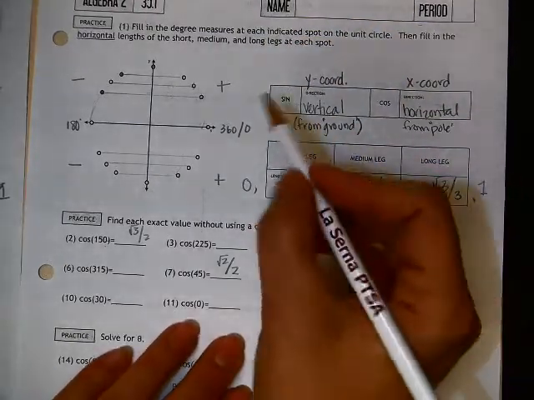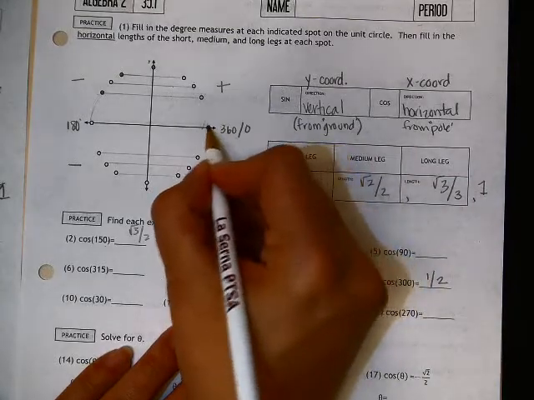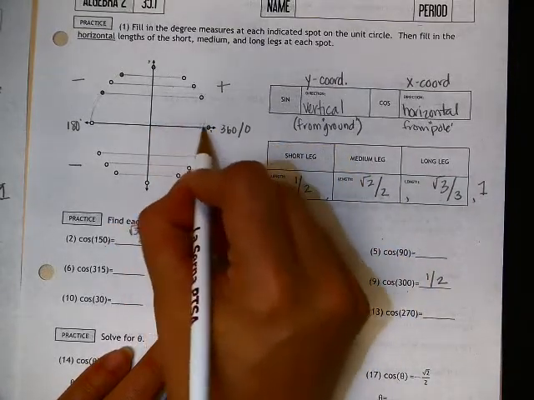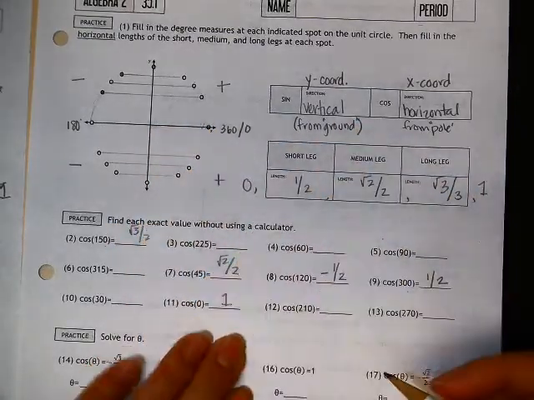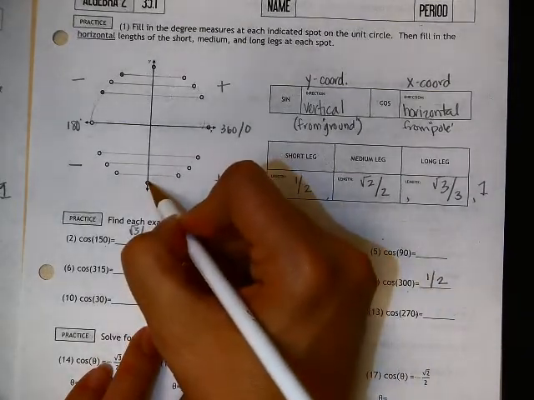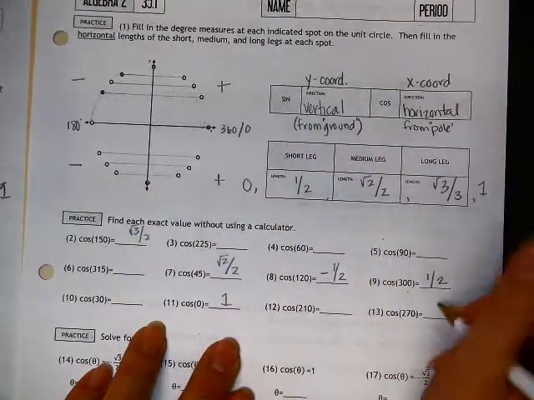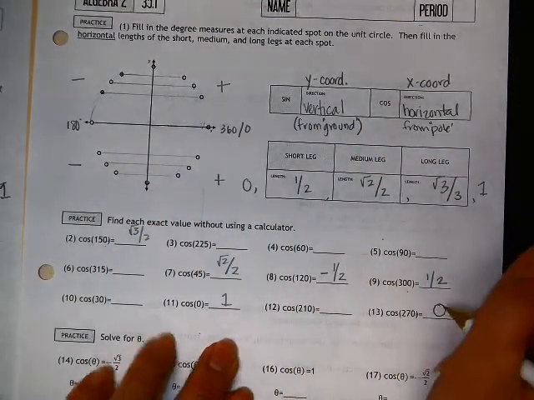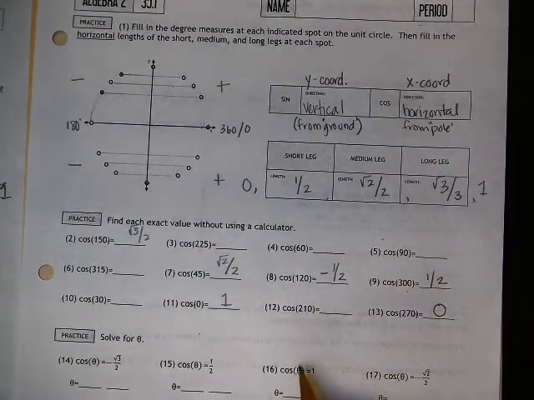Let's look at two other examples here. We have our 0 degrees. We're talking this entire length. This is the whole radius, which is equal to 1. Whereas 270 is down here, and that is on the pole, and so its distance is equal to 0 from the pole.